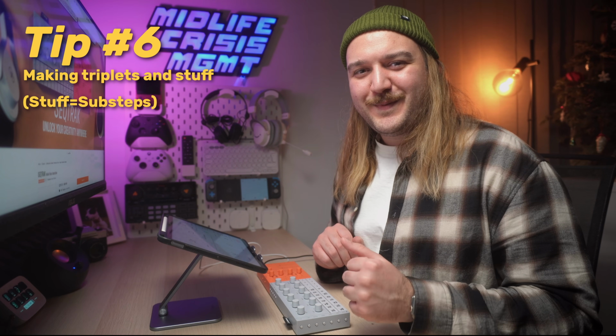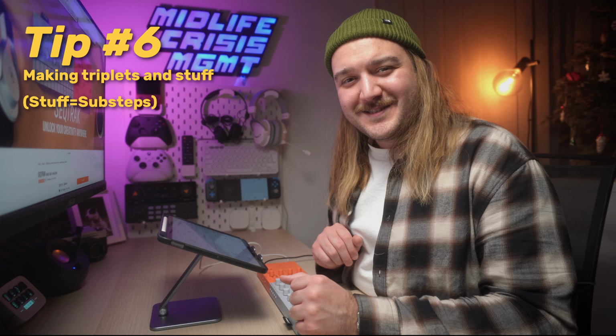This way you can add some different movement to your tracks, I think. I find it quite useful. Speaking of step sequencing, tip number 6, making triplets and stuff.